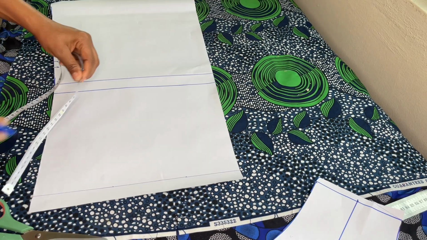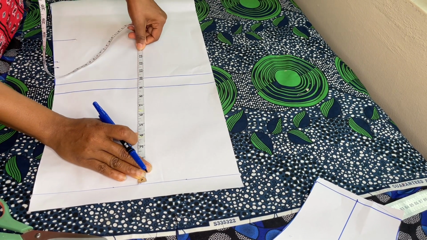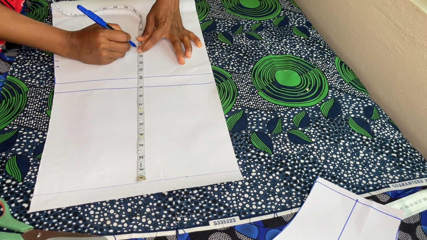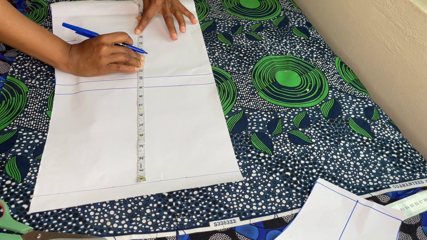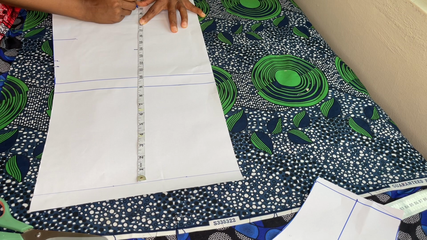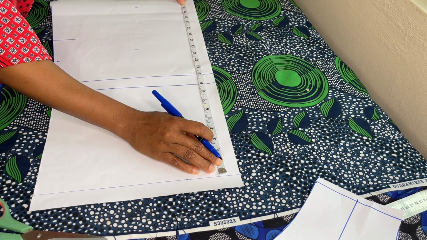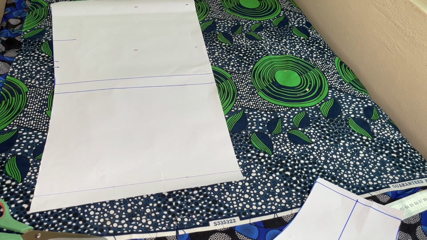So let's move to the back. The half length for the back is 14. So I'm going to mark 14. This is my chest line, my bust point, and this is 14. The half length for the front is 22. If you remove 2 from it, that's going to be 21. So this is going to be 21. So that's 14 and 21. Let me connect it with a straight line.